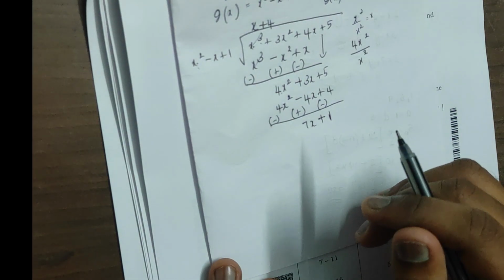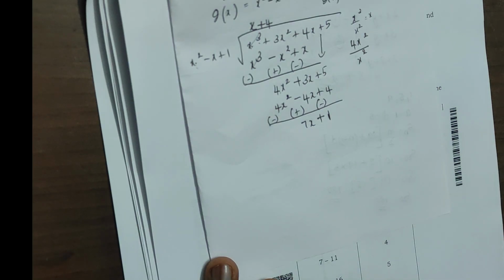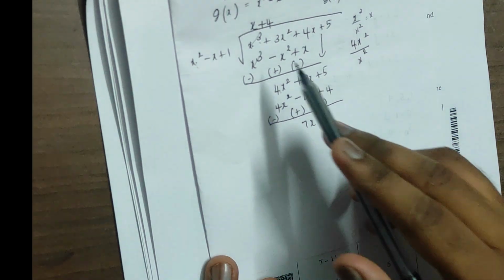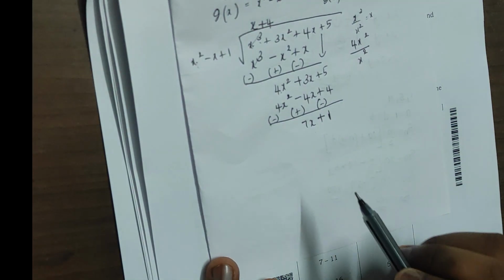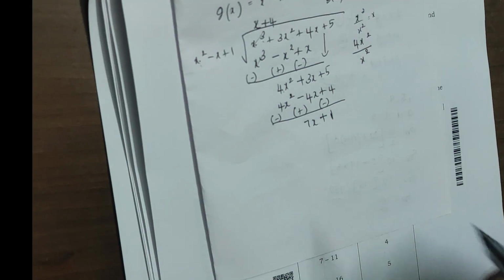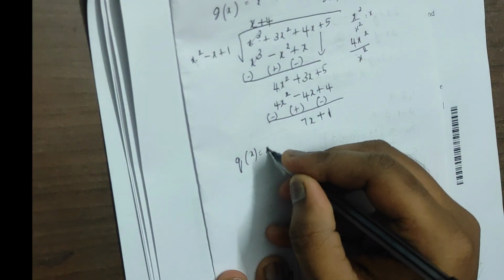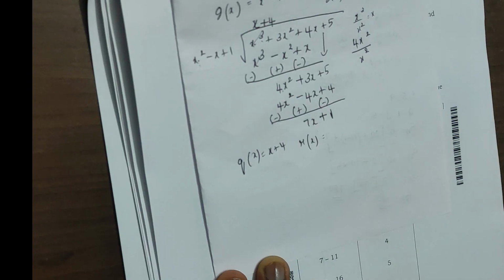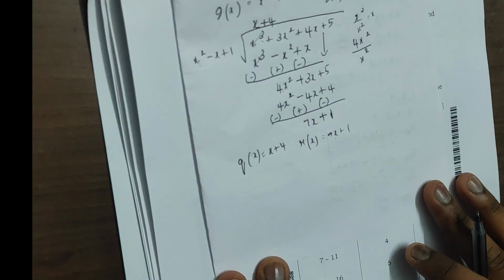So they asked us to find the value of q of x and r of x. Then q of x is equal to x plus 4 and r of x is equal to 7x plus 1. We'll write this: q of x is equal to x plus 4 and r of x is equal to 7x plus 1.